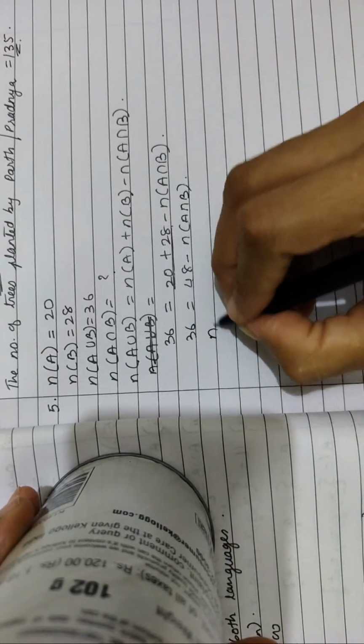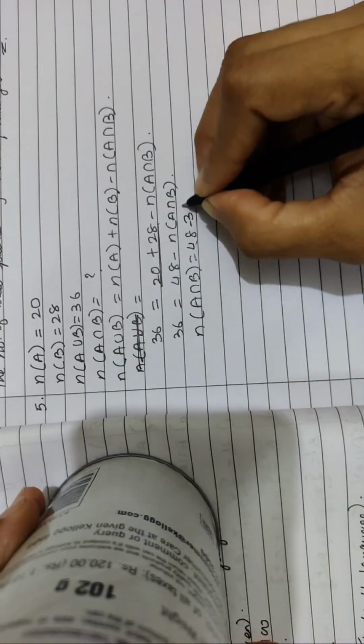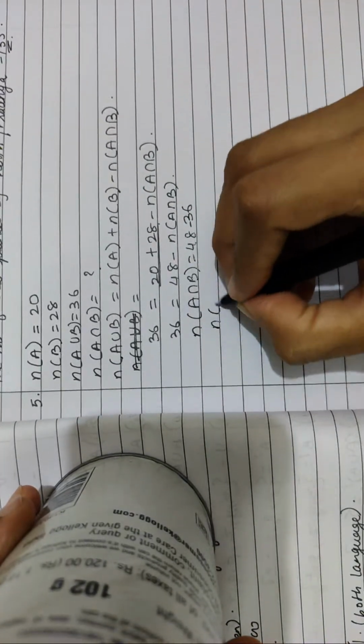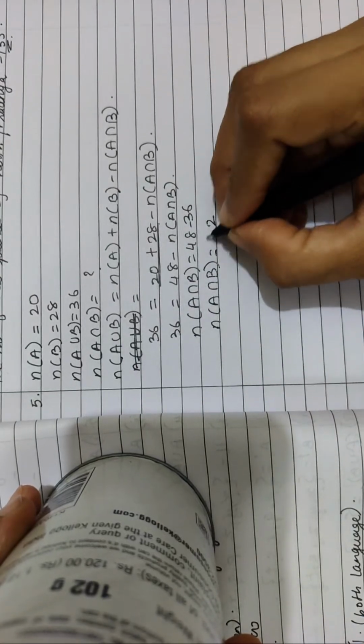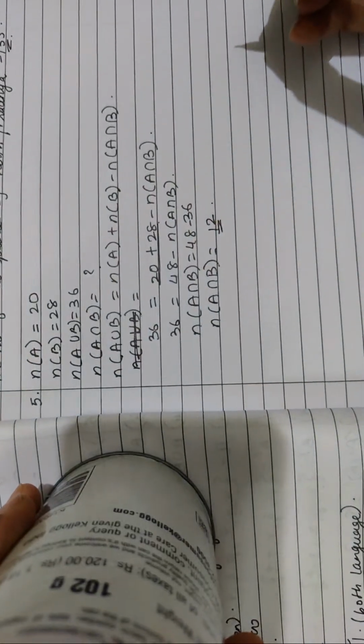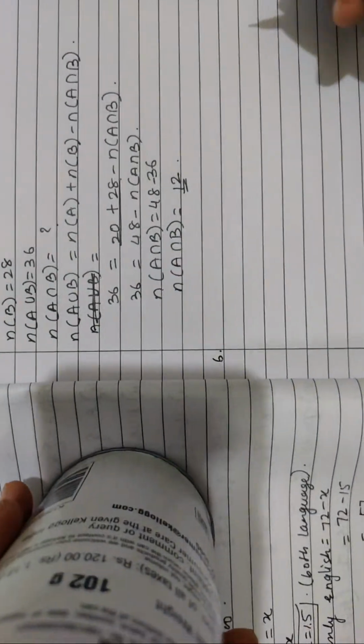So intersection B comes over here, so it will become plus. 48 we keep as it is. 36 we take to the other side, so it becomes minus. So 48 minus 36 is 12. So the answer is 12. I think by now you are used to these sums.